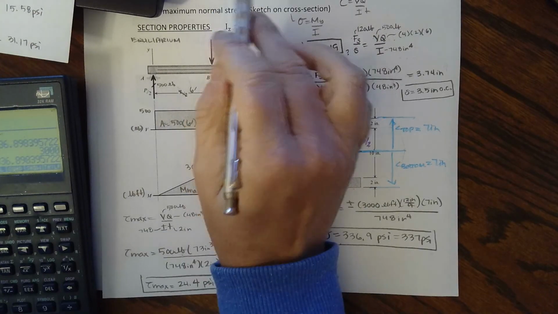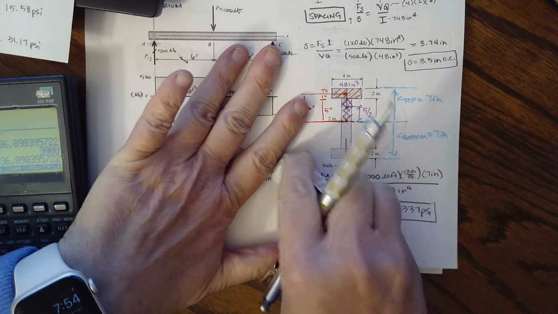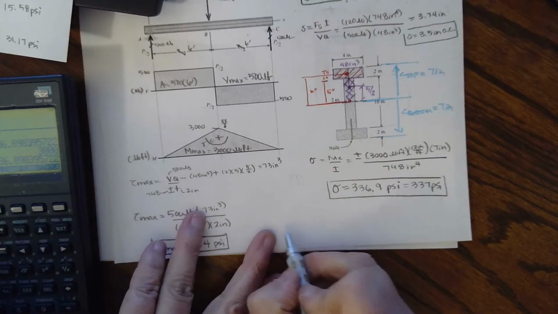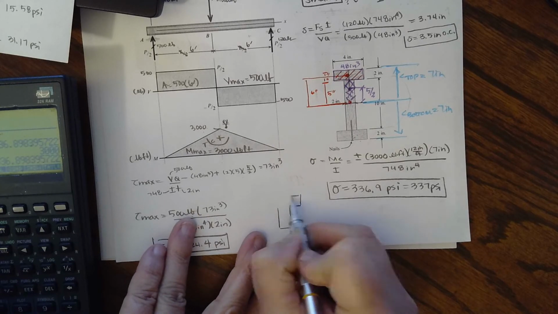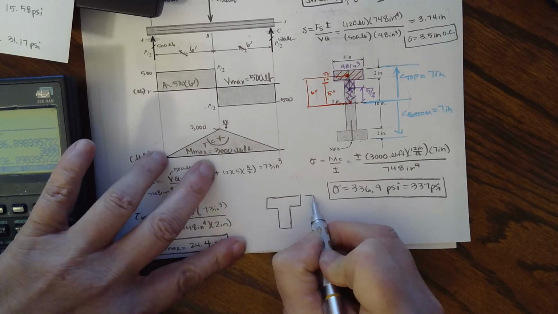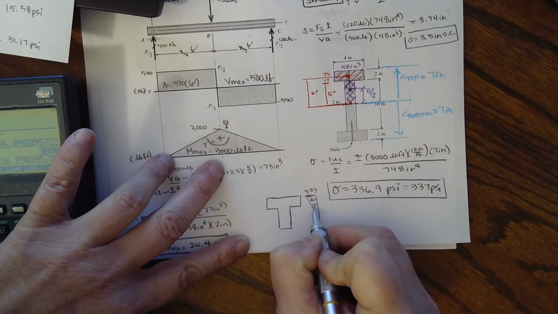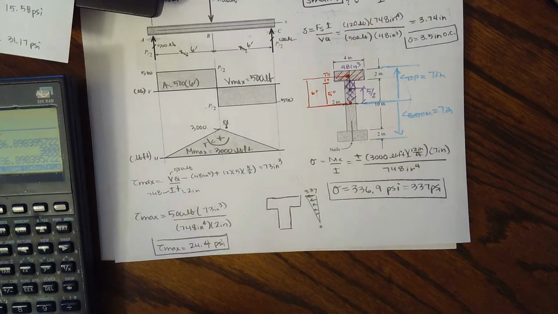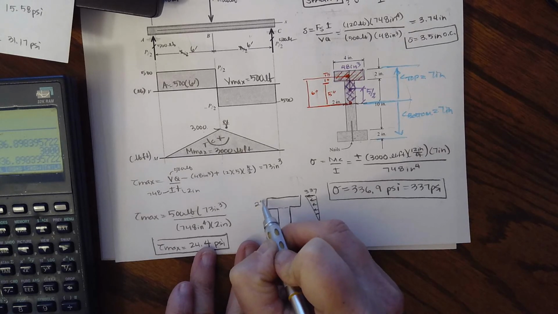Oh, so if I wanted to know the force that's being transferred, then I look at this distribution across the top of my cross section. Here's my cross section, and I know that I'm going to go from a stress of 337 psi to 0. So I have this nice triangular stress that's acting in compression on the top, and I know that this has a depth of 2 inches.